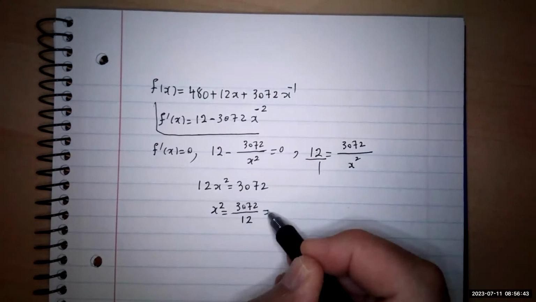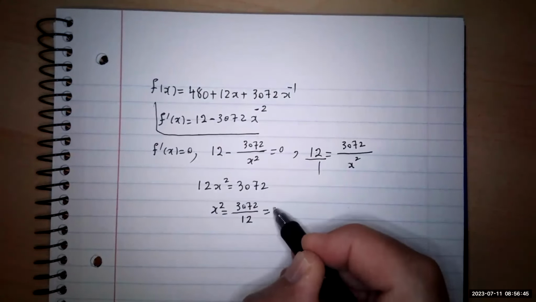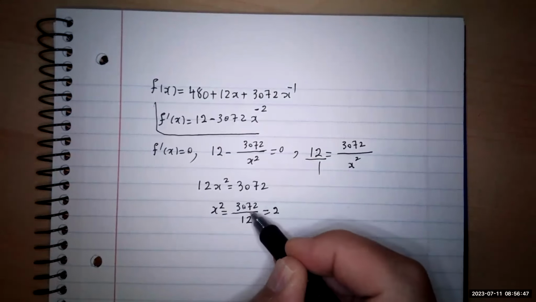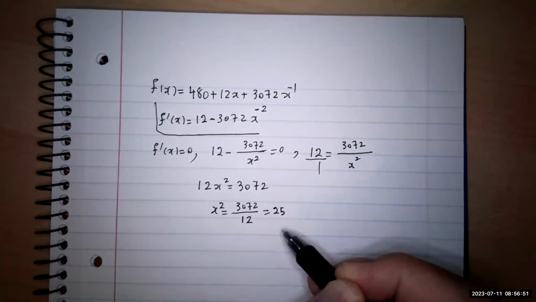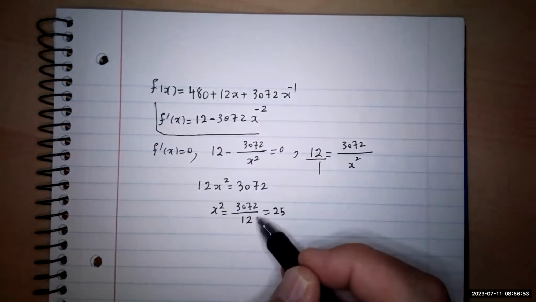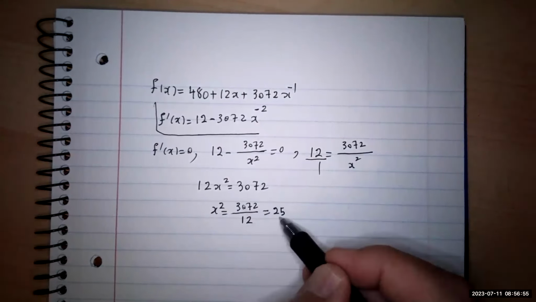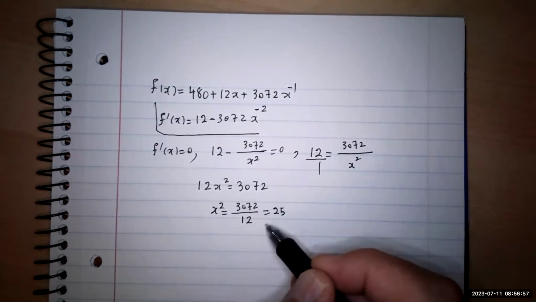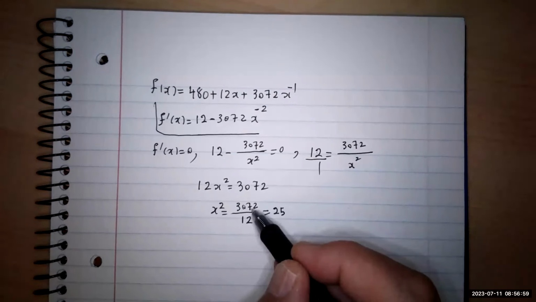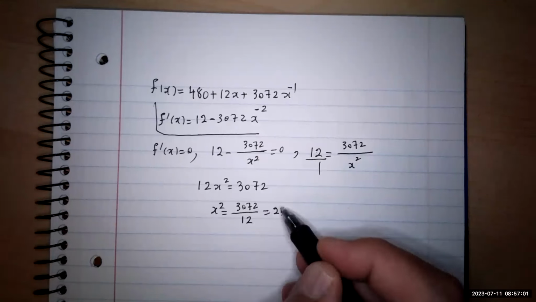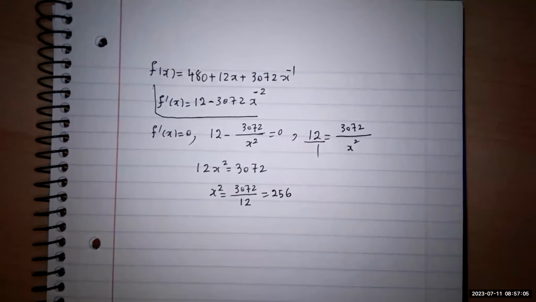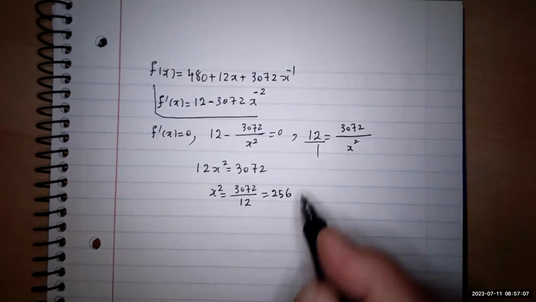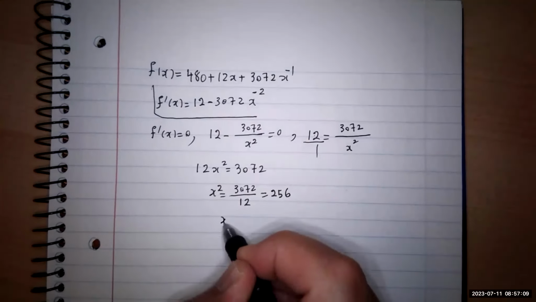2 times 12 would be 24. We get the 62, which is 5. And that's it. You get the 72, which is going to be 6. 256. So x squared equals 256, and you take the square root.